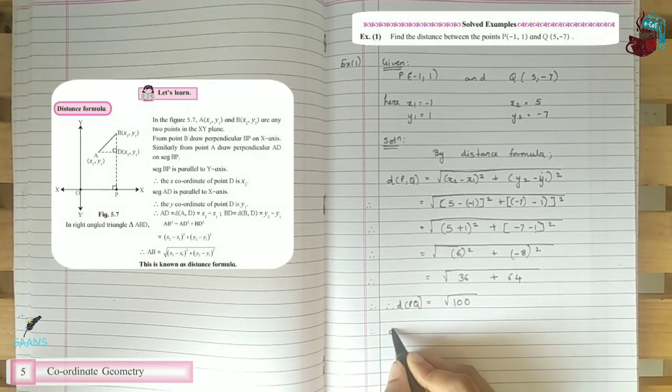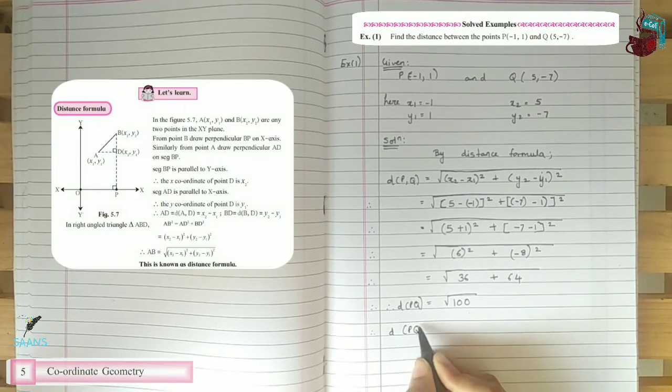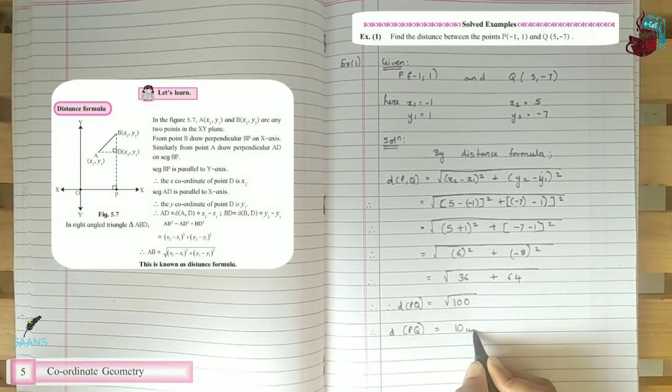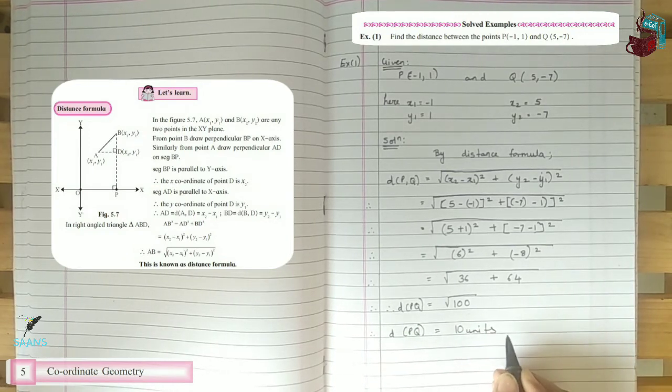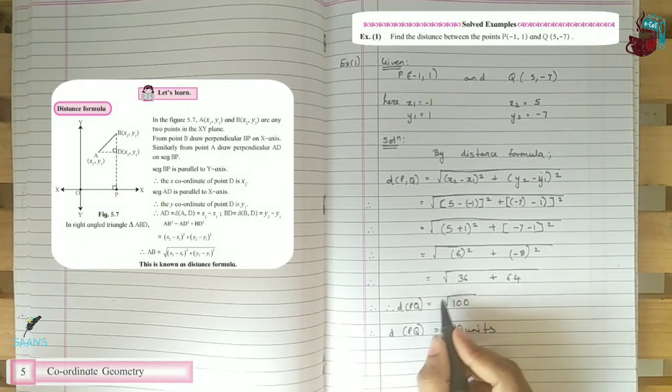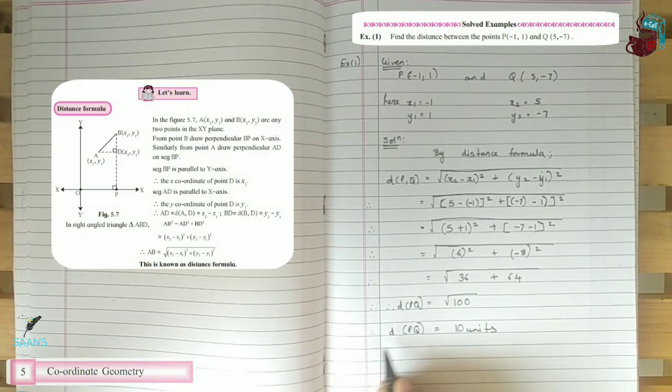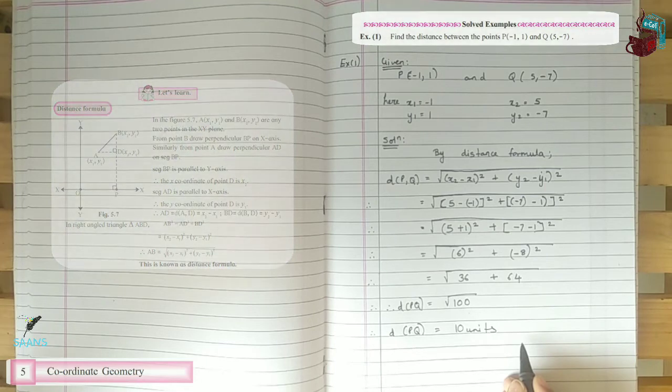But we know the answer. Therefore distance PQ is equal to 10 units. If it is not a perfect square, you can keep it under root. So distance PQ is equal to 10 units.